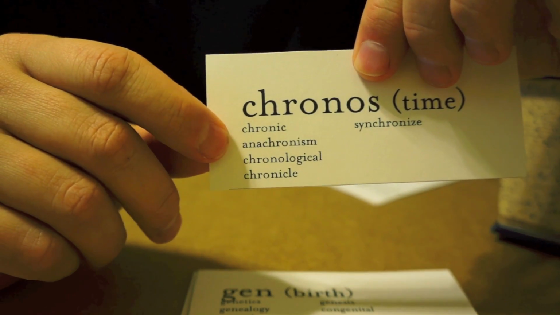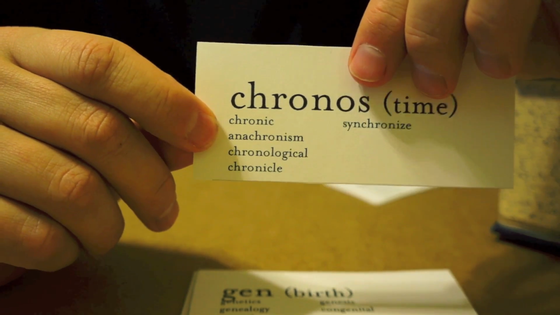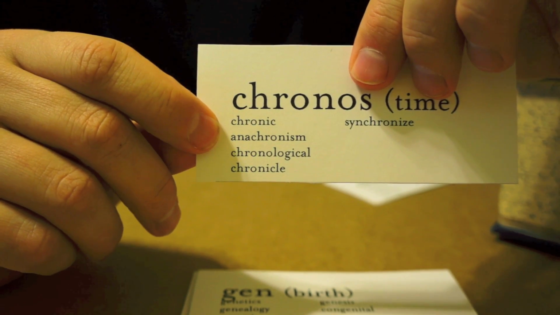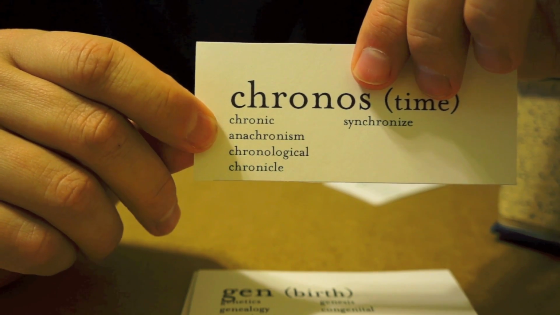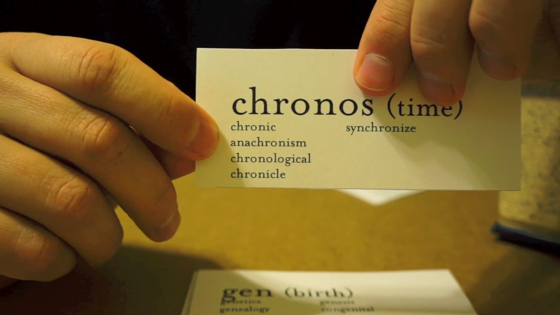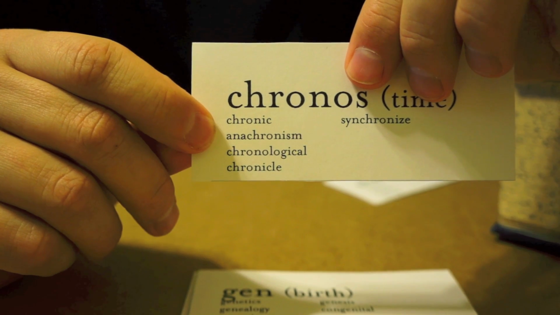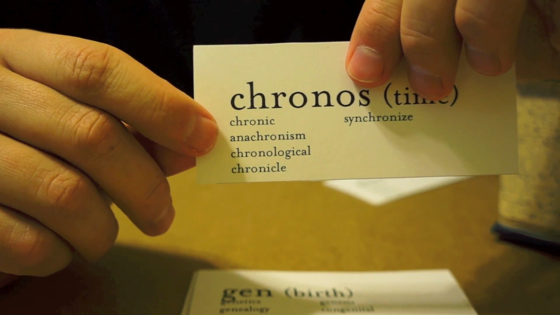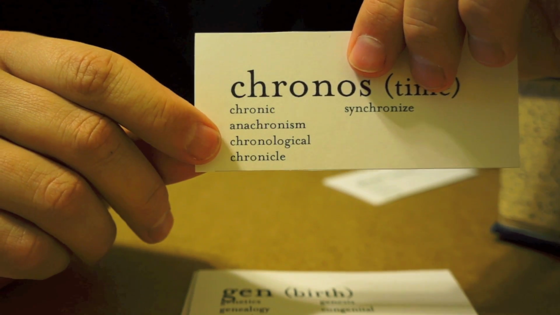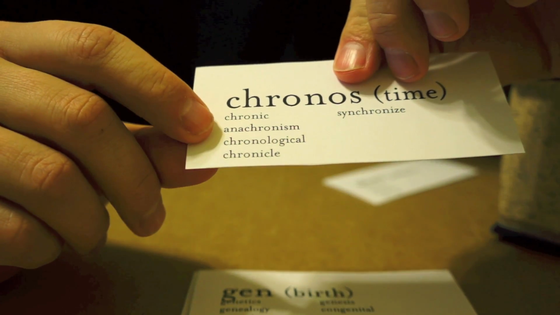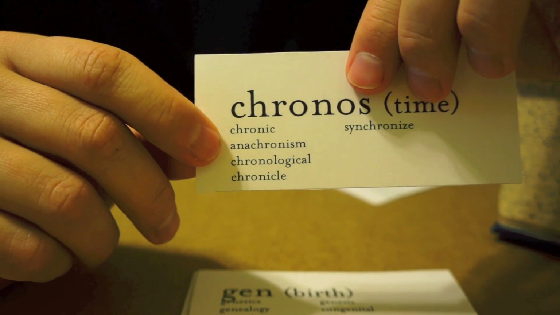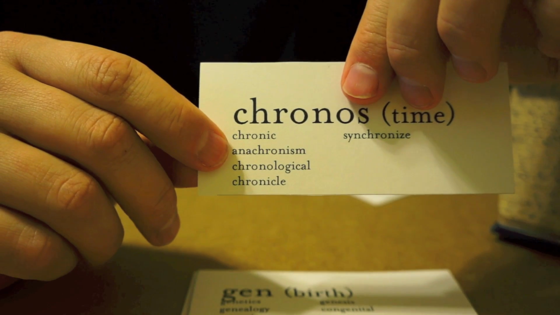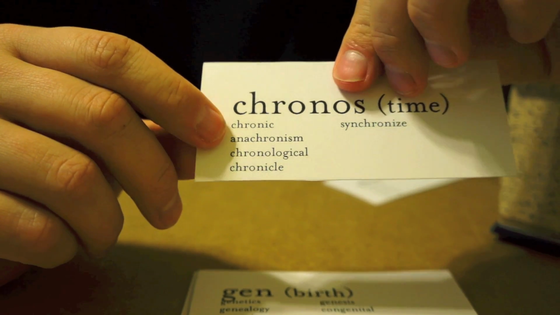Another is anachronism. An anachronism is something that does not belong in that time. If you were driving a car down the streets in Roman times, that car would be an anachronism. It also can mean something that is out of date, kind of old-fashioned, but really old-fashioned, like wearing a top hat in today's society would be an anachronism.